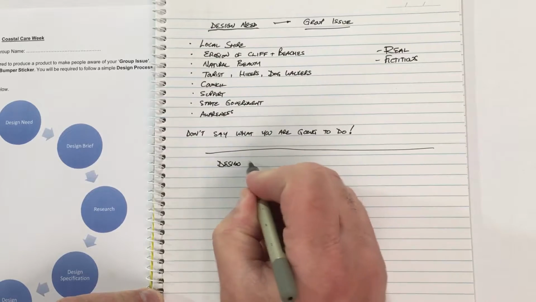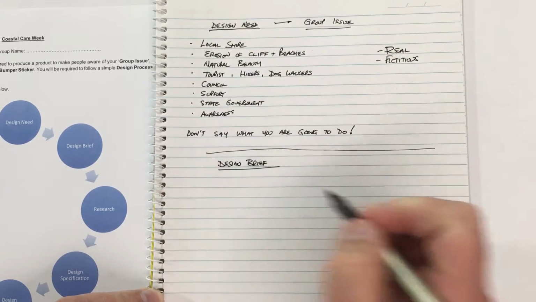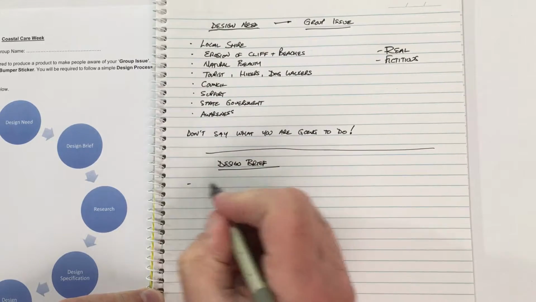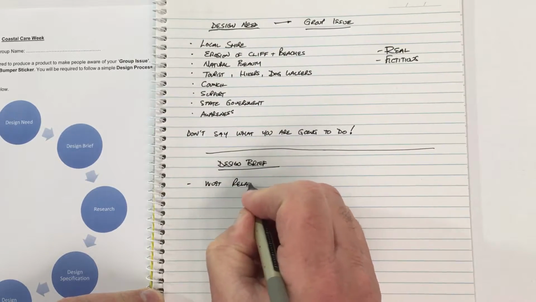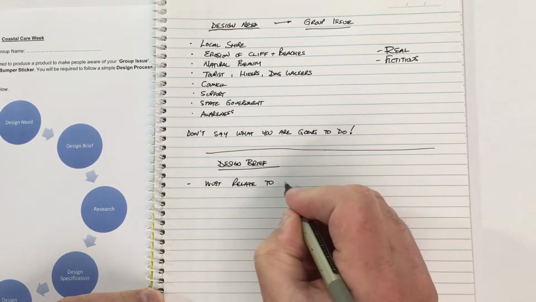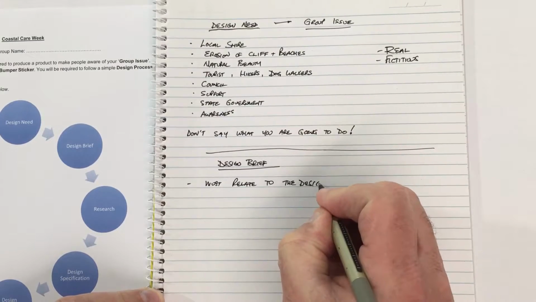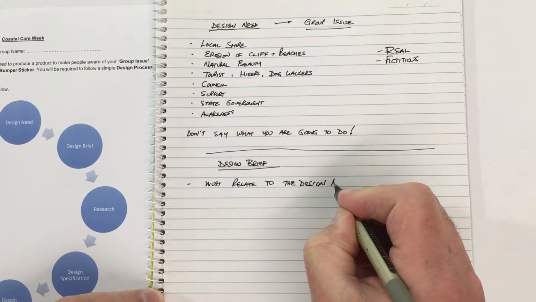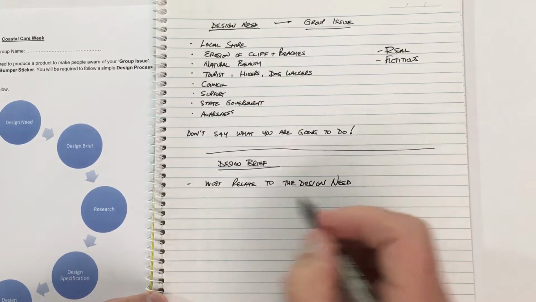So what the brief is. And we're not after huge briefs or anything like that, but this must relate to the design need. So it's got to relate to the need. Don't start wandering off or anything like that.